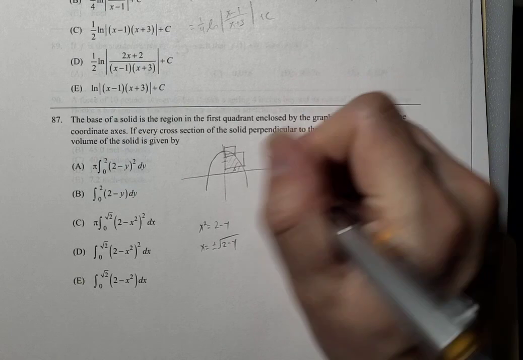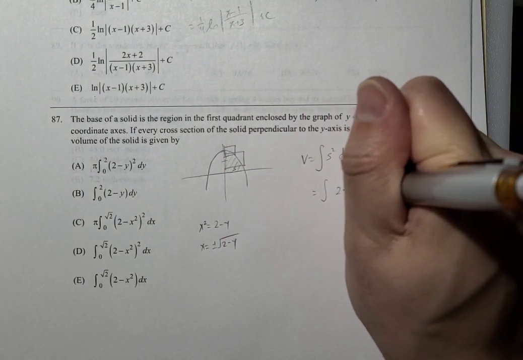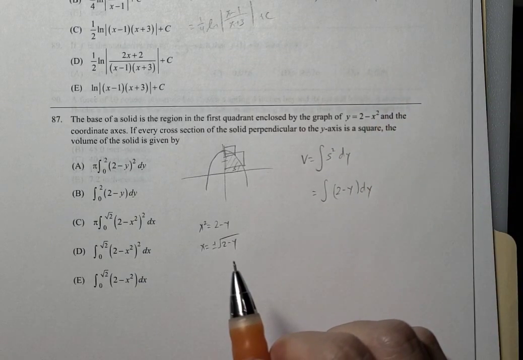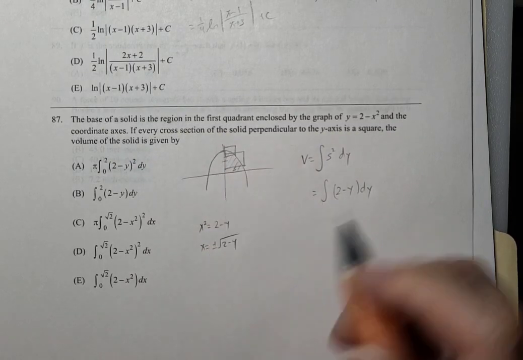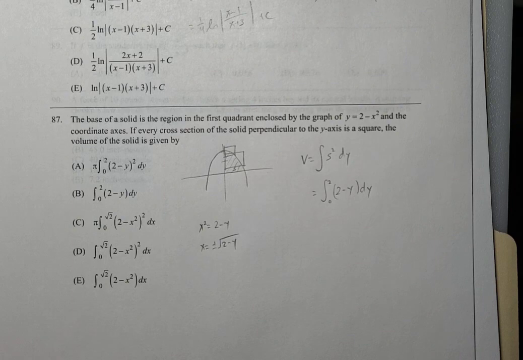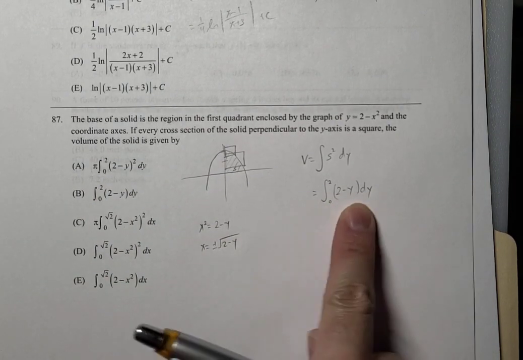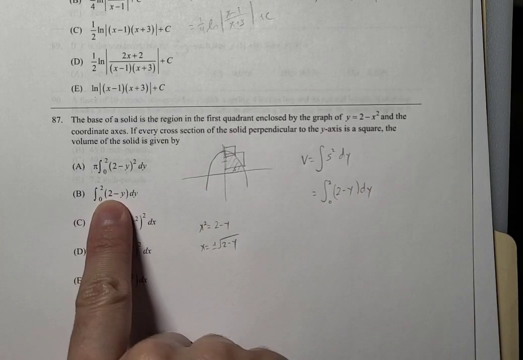So it'll be the integral of 2 minus y dy, and we need the limits in y, so from 0 to 2. You don't have to find the final number, you could just plug this into your calculator. This guy, B.